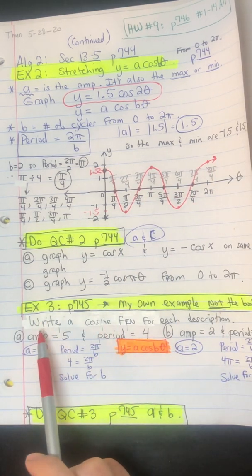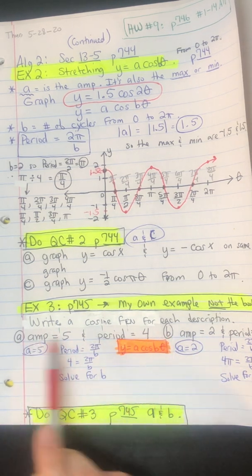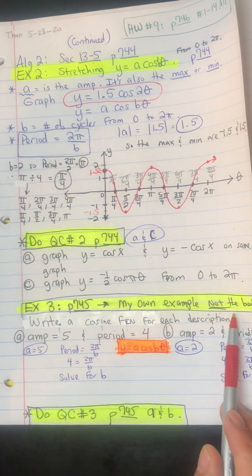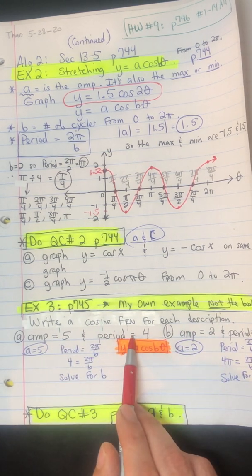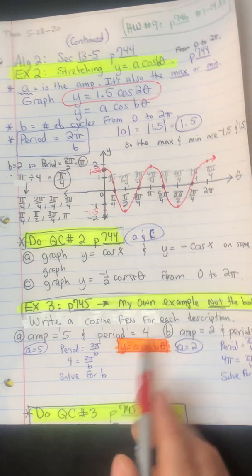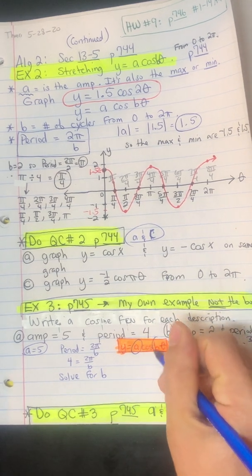Okay, so let's look at example 3. Example 3, I didn't really do it exactly like the book. I changed it a little bit. So I did an A and a B. So this is example 3 I created. It says write a cosine function for each description. If you know the amplitude and the period, can you write a cosine function? So to write the cosine function, you need 2 things. You need to know what A is, and you need to know what B is.